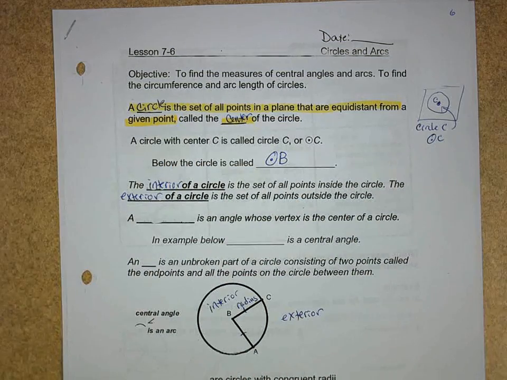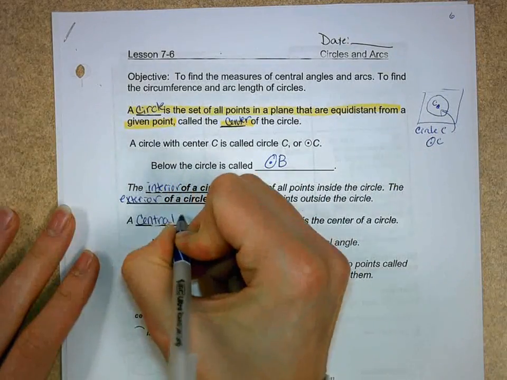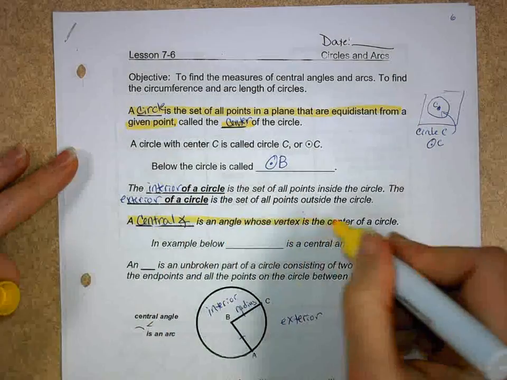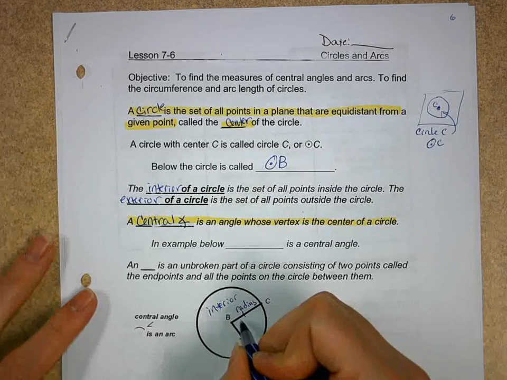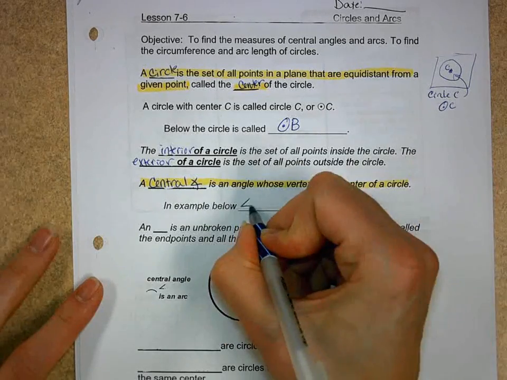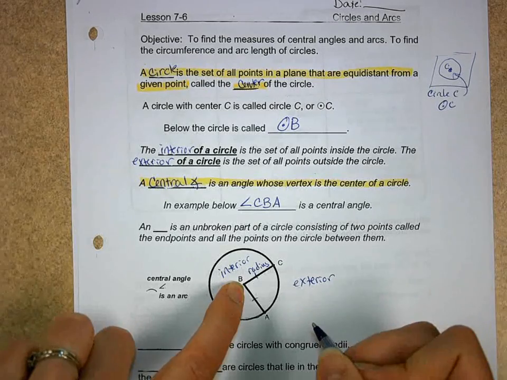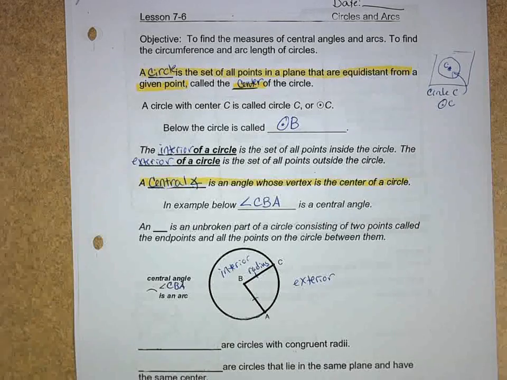We also have what's called a central angle. Is this something familiar from the other day with regular polygons? Yeah, because we have a central angle, and this is huge because we're going to refer to it a lot. A central angle is just an angle whose vertex is the center of a circle. And really it means two radii together. So this right here is your central angle, okay? So we'd call it angle CBA, and your vertex, you notice, is the center. Make sure you have that.